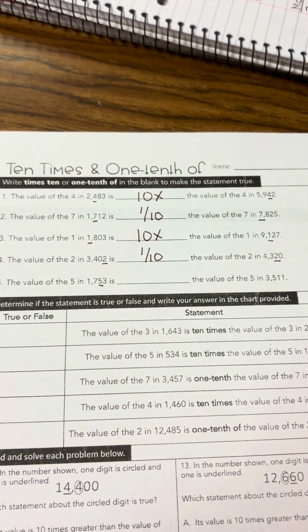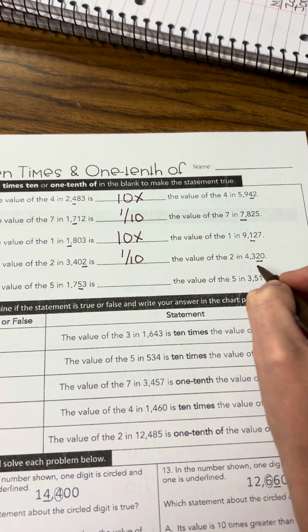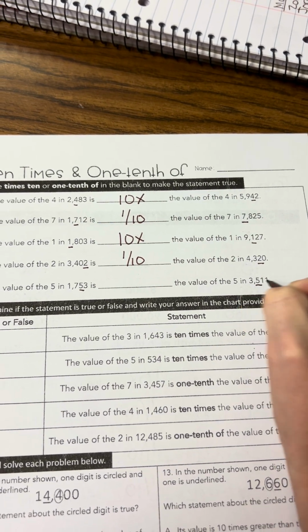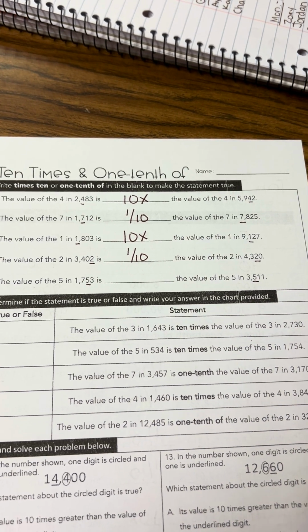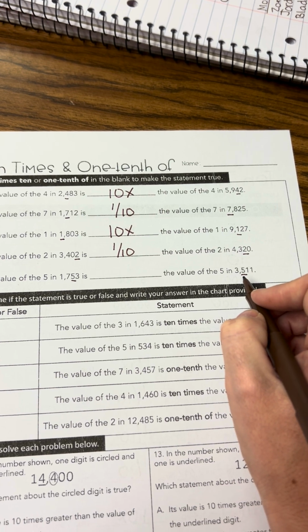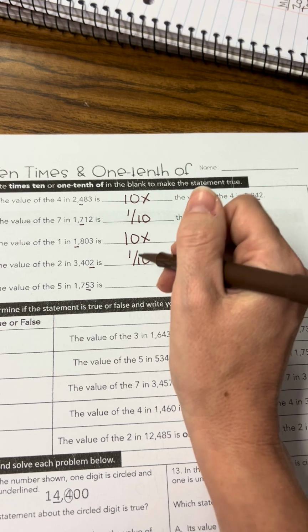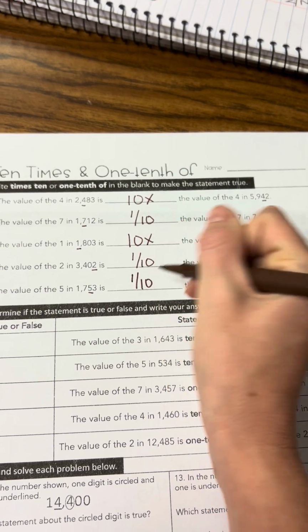The value of the 5 in 1,753, underline that 5, is blank the value of the 5 in 3,511. So we've got the 5. So this 5 is in the tens place, this 5 is in the hundreds place. So the tens place is less than the hundreds place, so we're going to have 1/10.